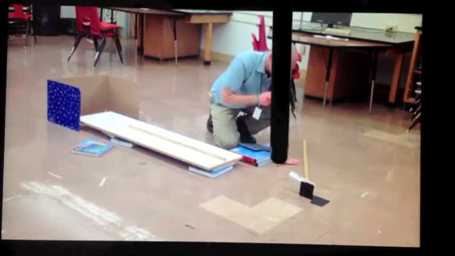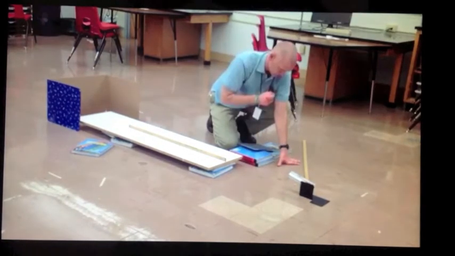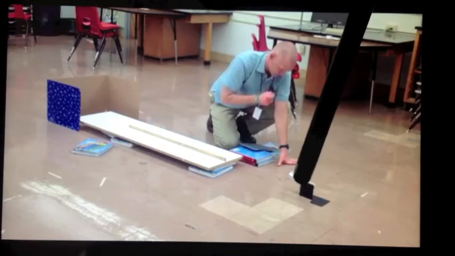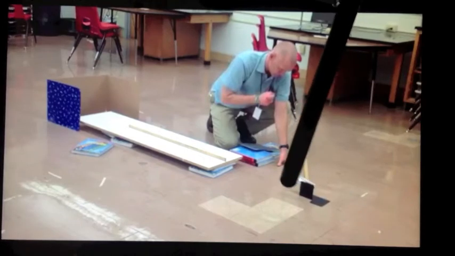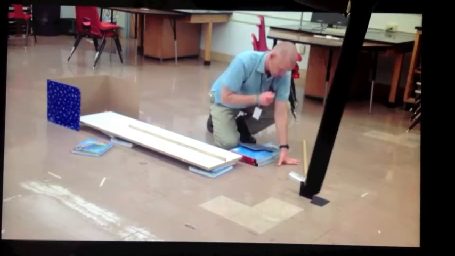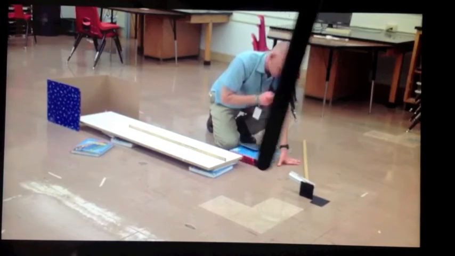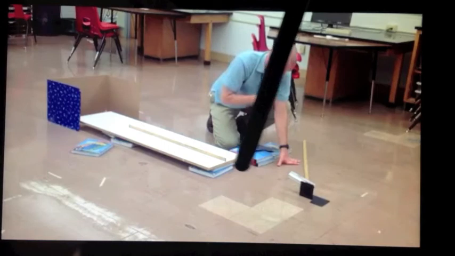You probably need to do a practice launch. We're going to use the second setting on our projectile launcher. So you can do a practice launch, and this distance doesn't have to be the same every time. You just need to know what it is. So in the first launch, you may want it closer.